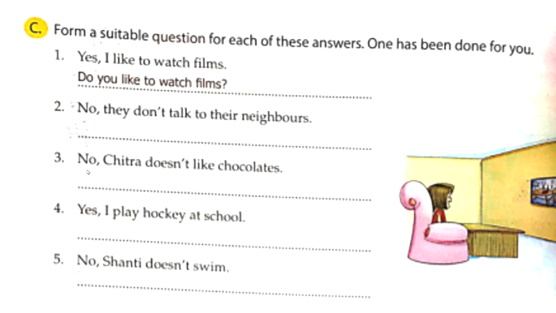Number 3. No, Chitra doesn't like chocolates. Now here the name is Chitra. This is our subject and it is a singular subject. So does will be used. Also, if you can see here, it is does not. The helping verb is does. So the question is about Chitra. So we will ask, does Chitra like chocolates? We will use the verb like as it is and does is used in the starting. And we are making questions, so we will not use not.